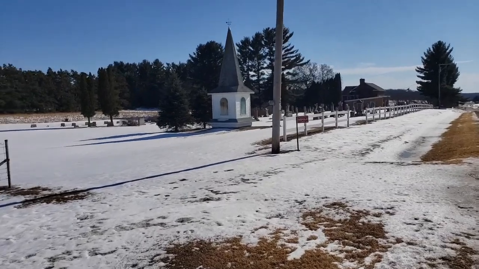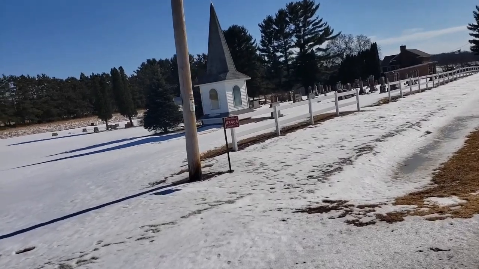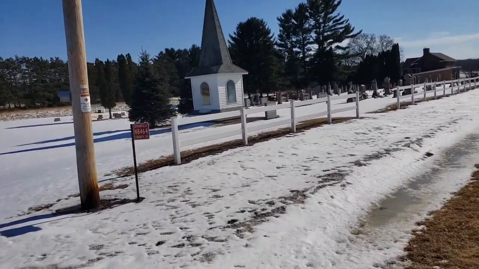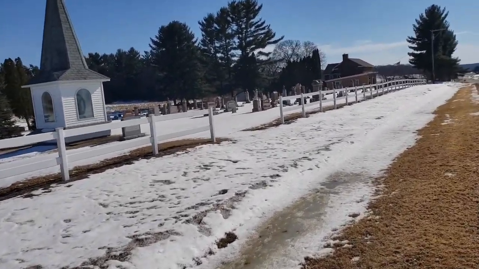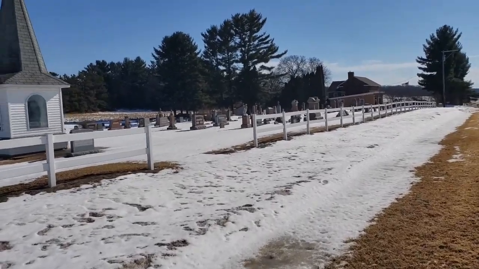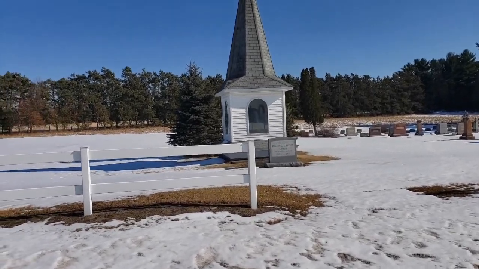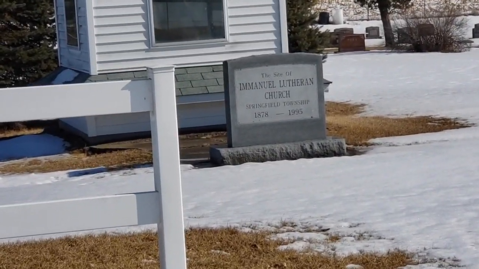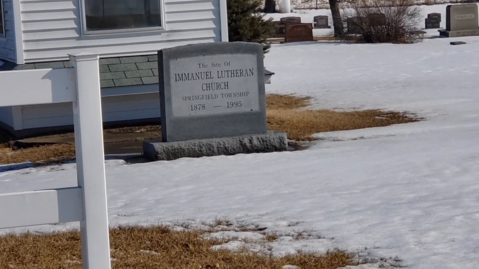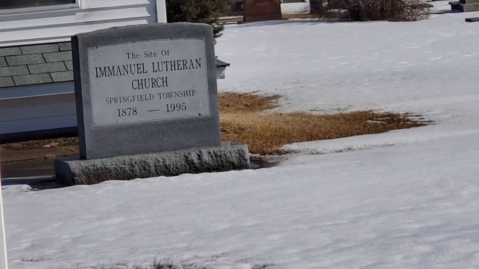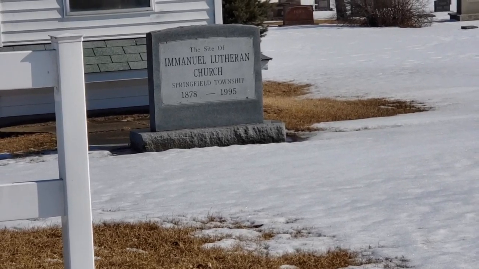Is that like an underground church, or church burnt down, they kept the steeple? Or I think the steeple would have burned if the church did, so I don't think that's it. Let's see what it says. The site of Emmanuel Lutheran Church, and that was until 1995, I guess. Yeah, 1878 to 1995, Springfield Township.